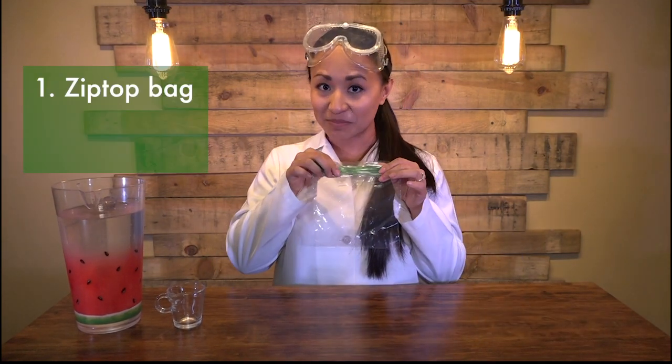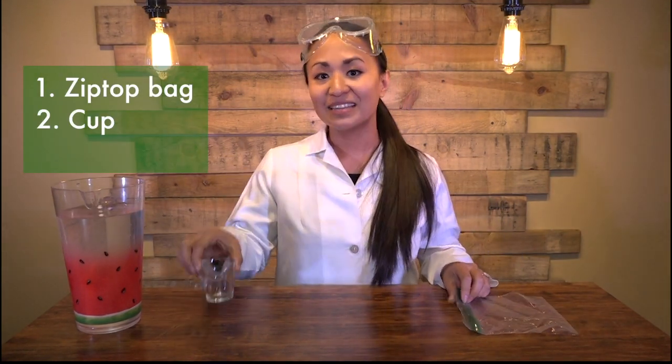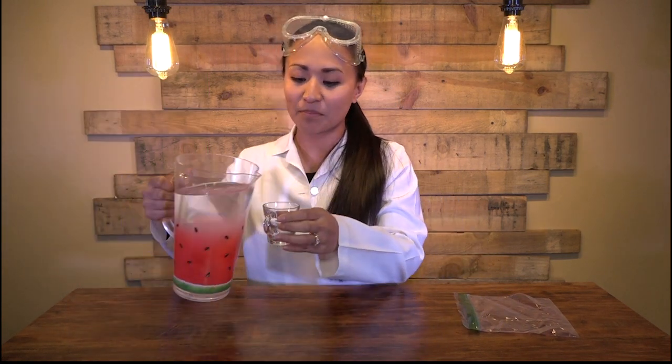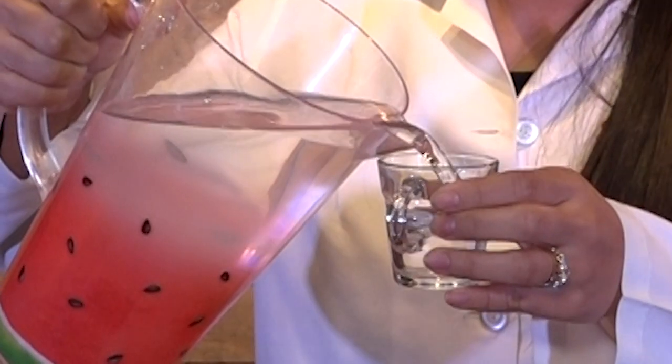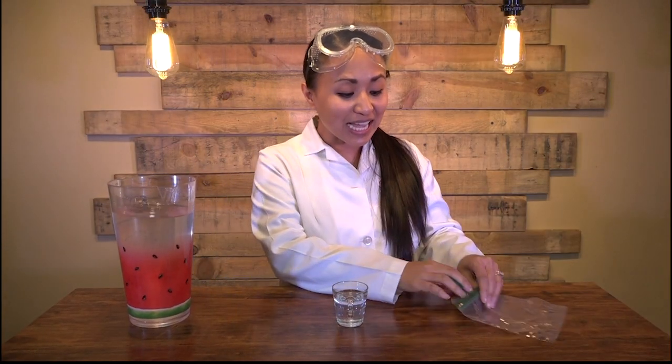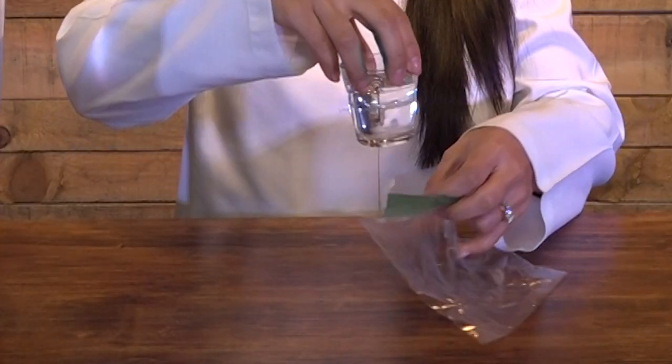Today we're going to do not one, but two simple experiments that you can try at home to learn the answers to these questions. All that you'll need for these experiments is a zip-top bag, a cup, and some water. The first thing that you'll do is fill the cup part way with water. Cold water is totally fine. And then you're gonna put it inside the Ziploc bag.